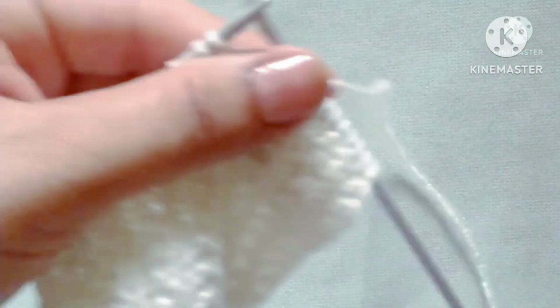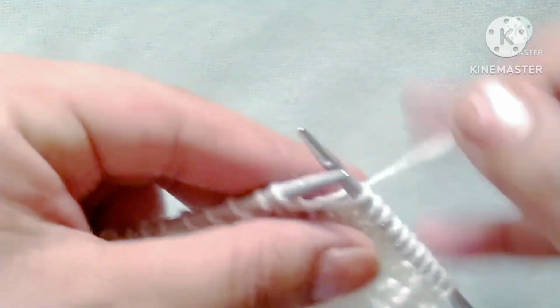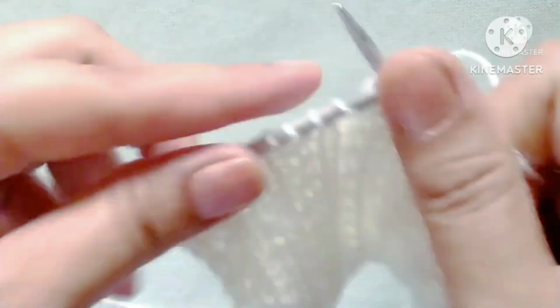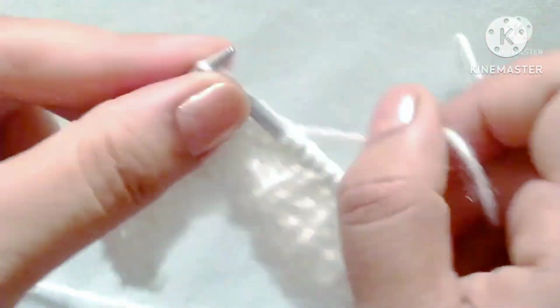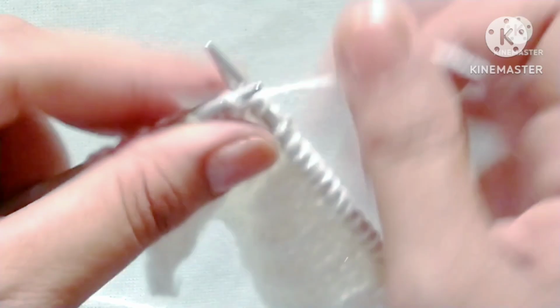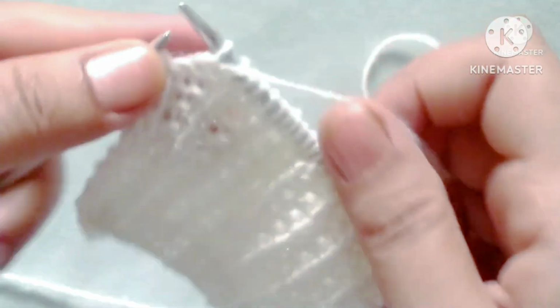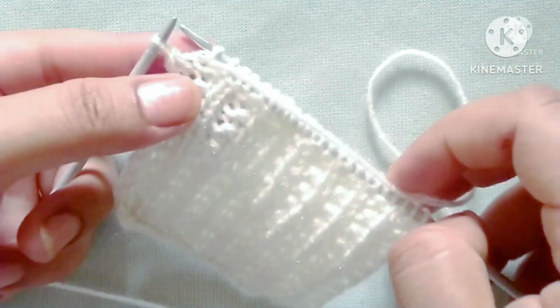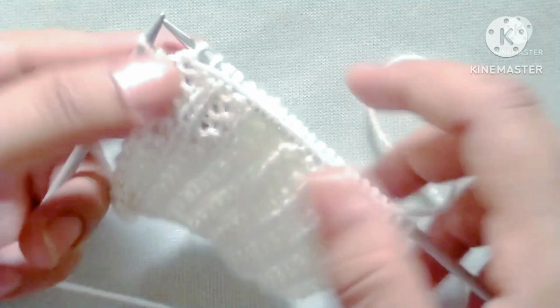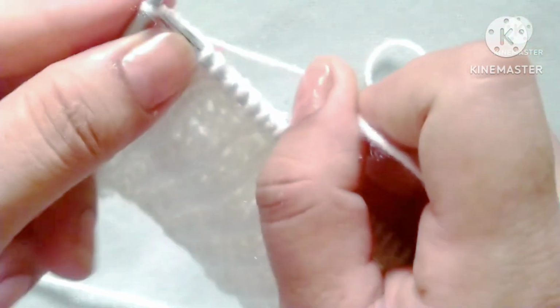So friends, in this way we will complete our first row by applying the pattern purl 1, knit 2. At the last I have one stitch, so yarn in back, knit the edge stitch.